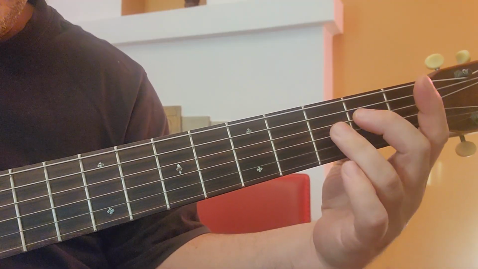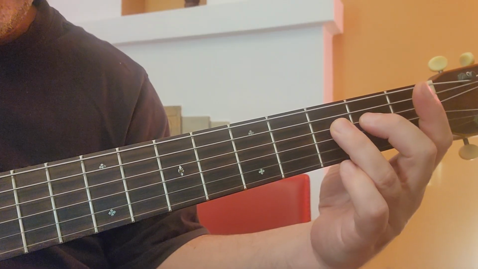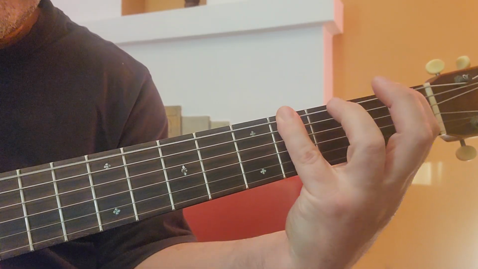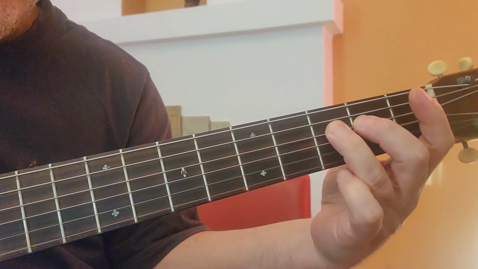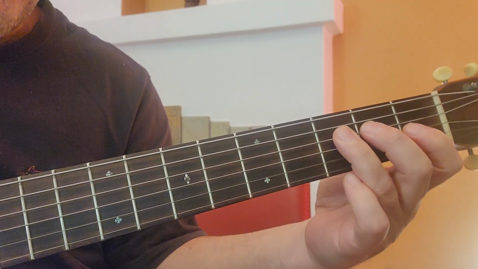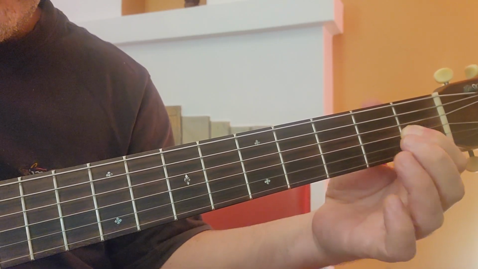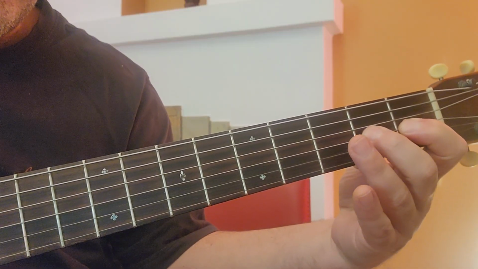The next string conveniently duplicates that with open D to E to F. Now the next string, you got to be careful you can't play open. You need this G sharp, and then you need to play A, so you'll be doing 1, 2.